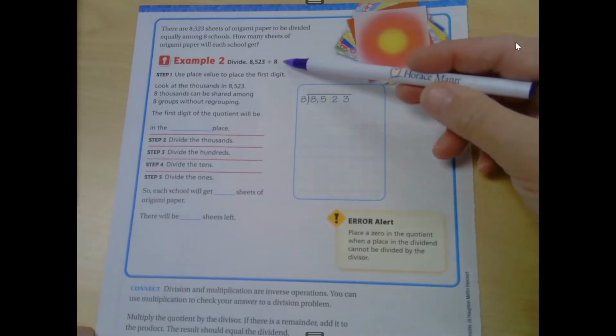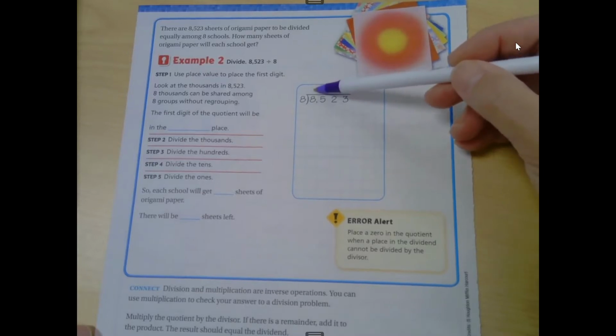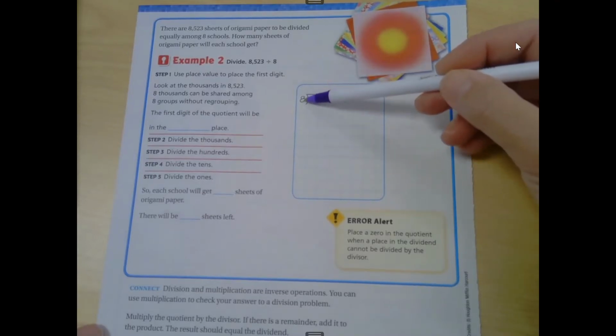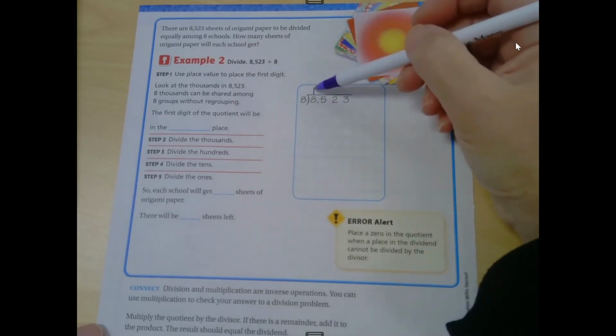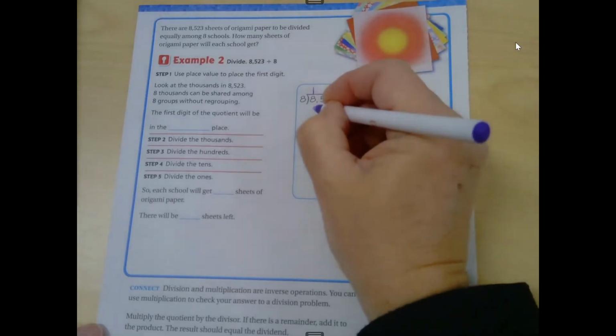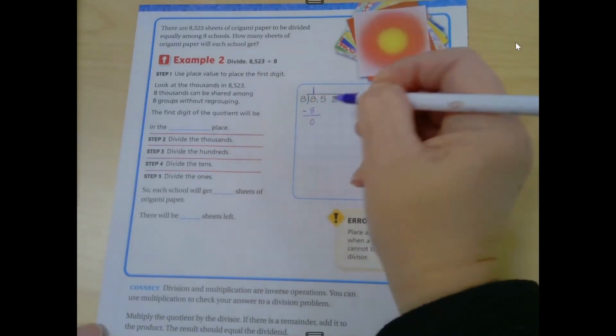So we are dividing 8,523 by 8. We can see right away that our quotient, our answer, is going to start in the thousands place because 8 can go into 8 one time. So then we're going to multiply. 1 times 8 is 8. We subtract and we get 0.